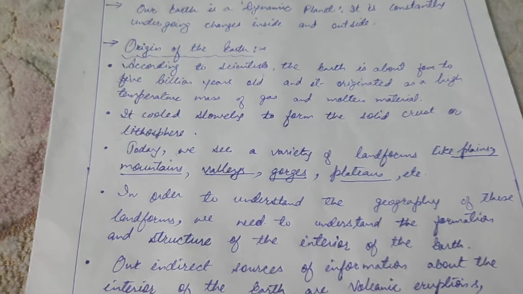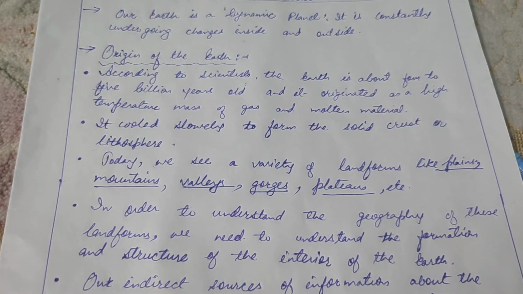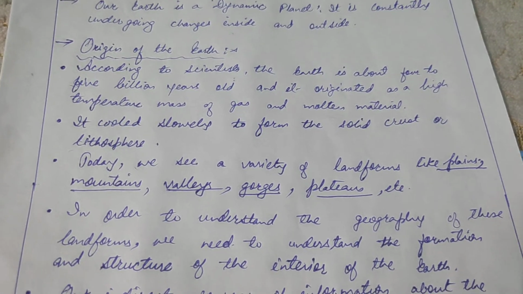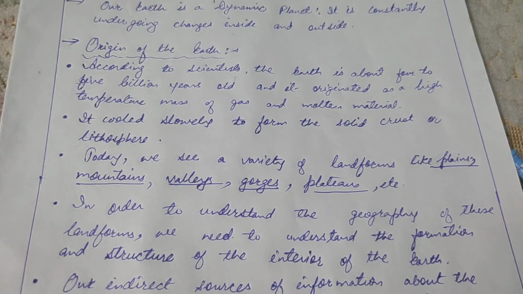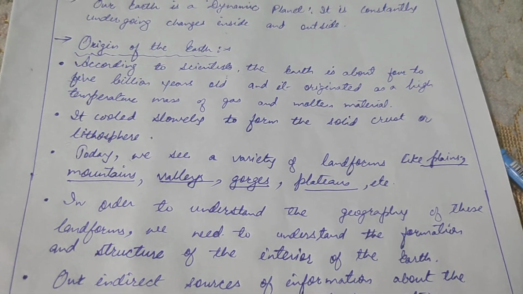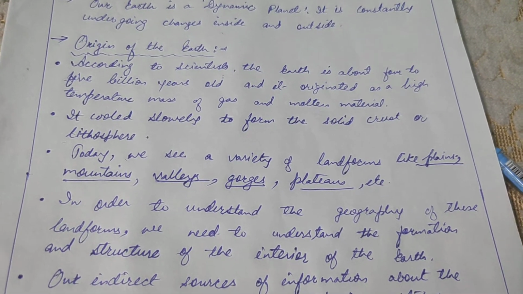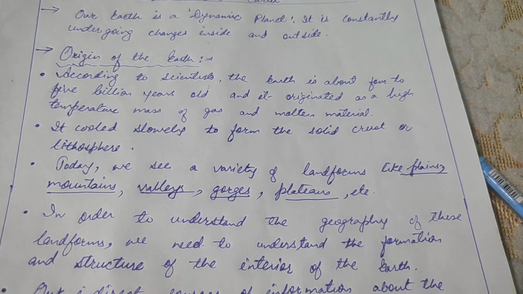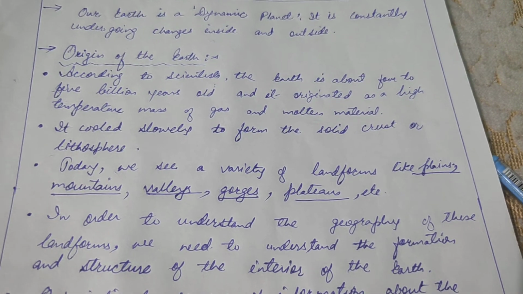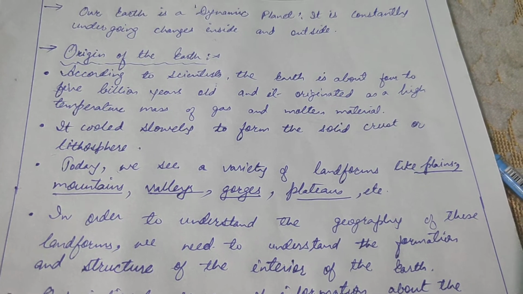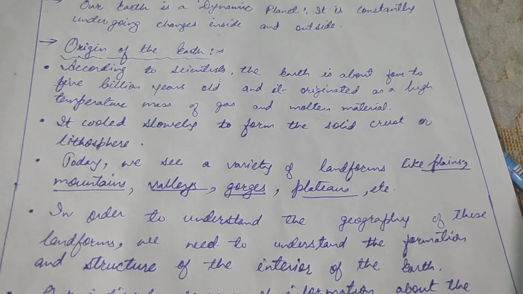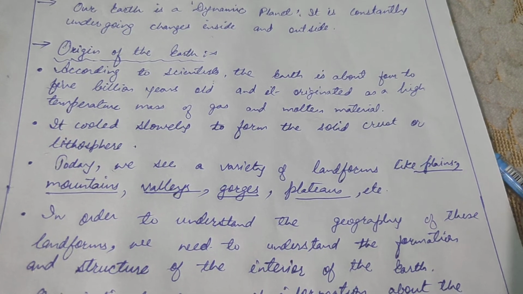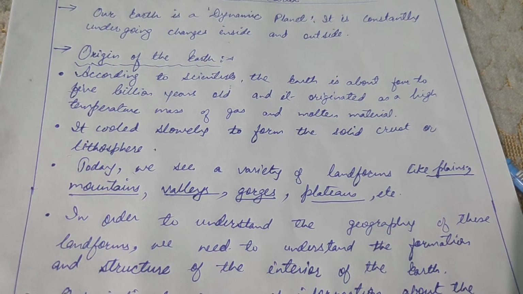Whenever we see these landforms, the question comes to our mind: how did they come into existence, how did they form, how did they evolve? So to understand their evolution, existence and eruption, we need to know about the formation and structure of the interior of the earth, that is, how it is formed, what its structure is and what is in its interior.